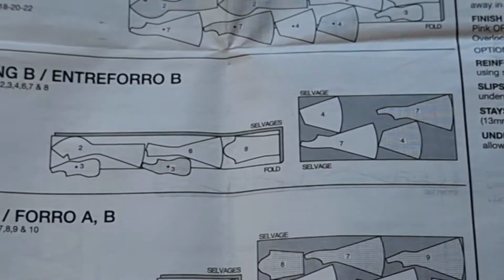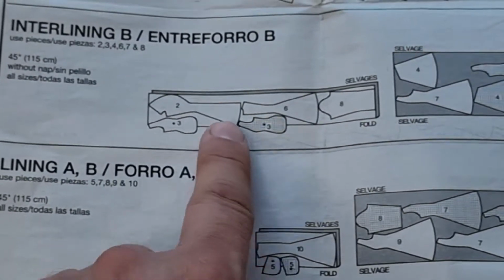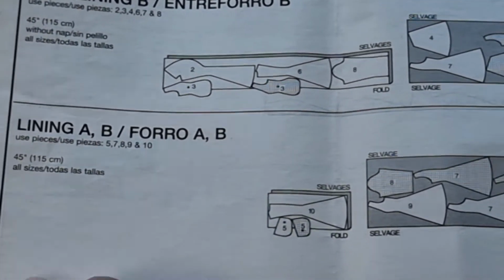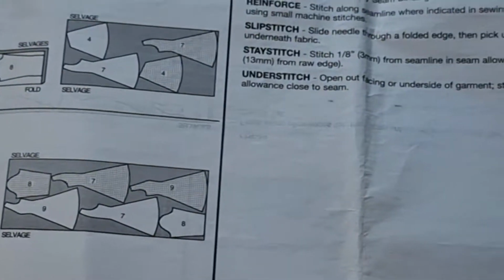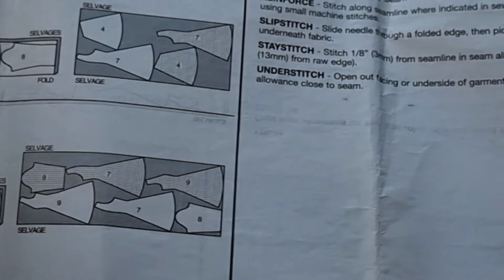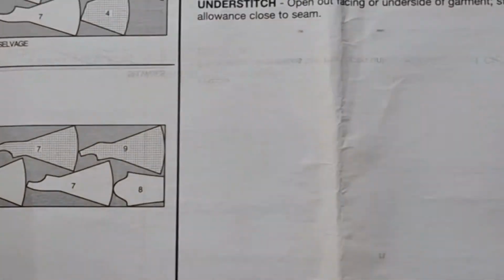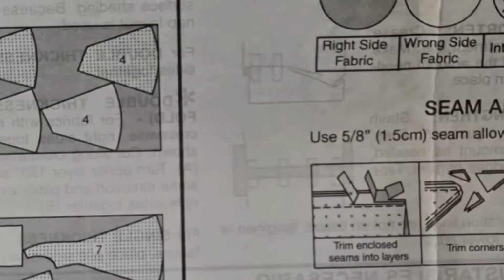and then it tells you how to do your interlining and your lining. So this coat has an interlining. It then has some more sewing information, your fabric key.